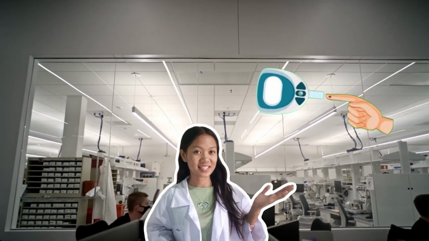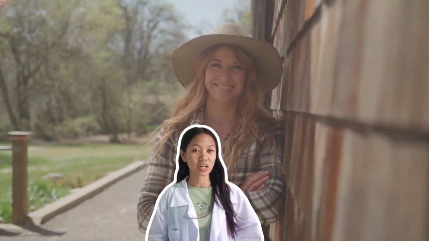The future of gene therapy is incredibly promising. Researchers are exploring its applications in more complex conditions, such as neurological disorders, cardiovascular disease, and diabetes. Imagine a future where gene therapy could potentially help slow the progression of Alzheimer's or regenerate damaged heart tissue.